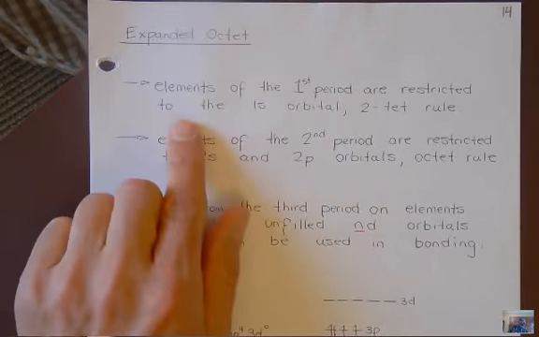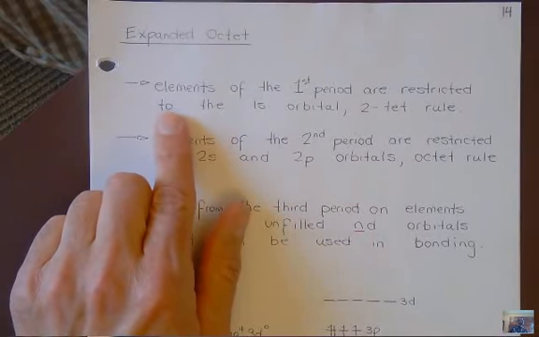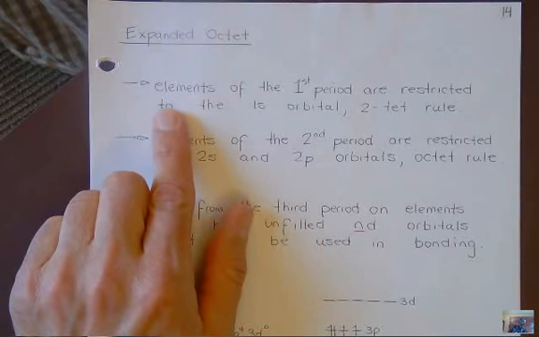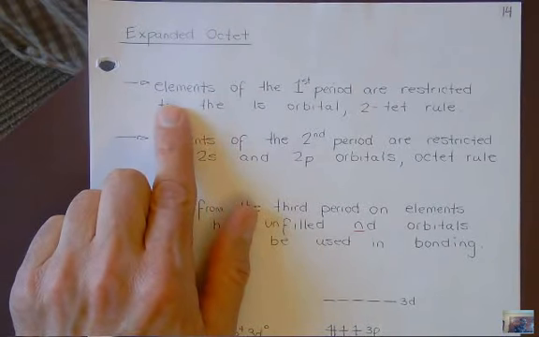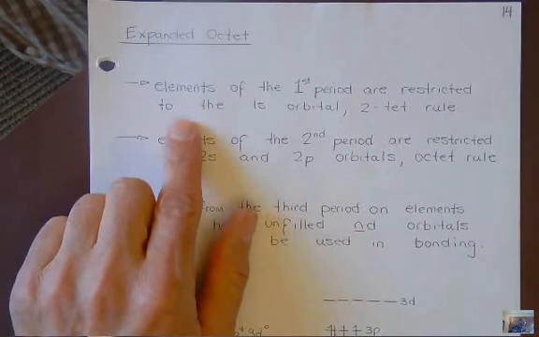If you think about the very first row of the periodic table, it just observes the two-tet rule. Which elements are we talking about? Hydrogen and helium. They can't have an octet because they don't have any p electrons.